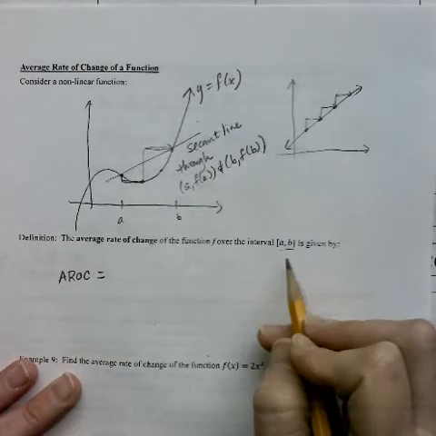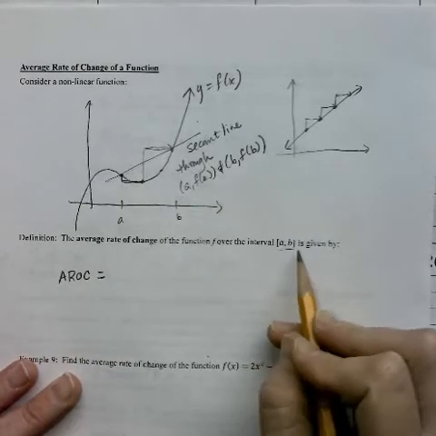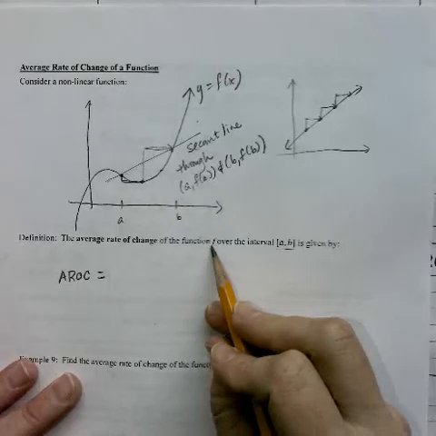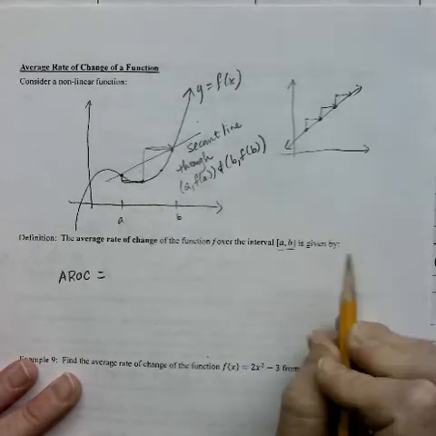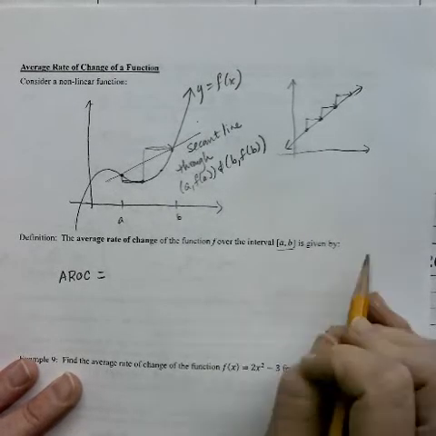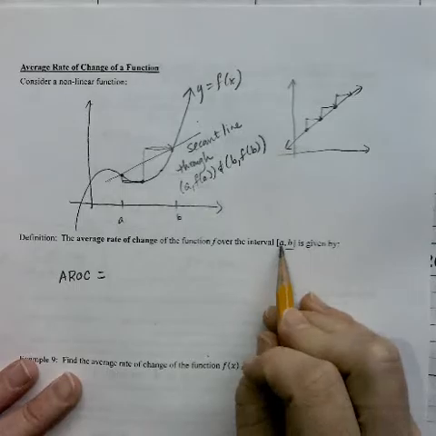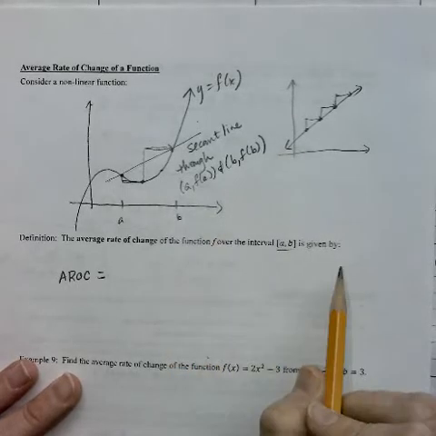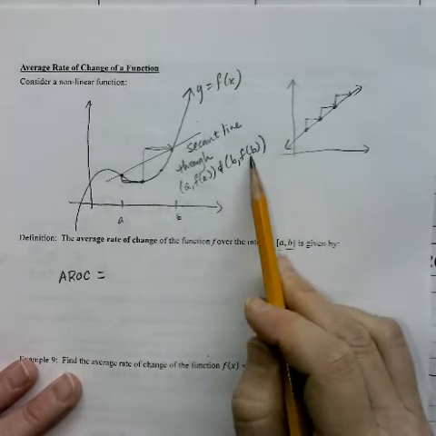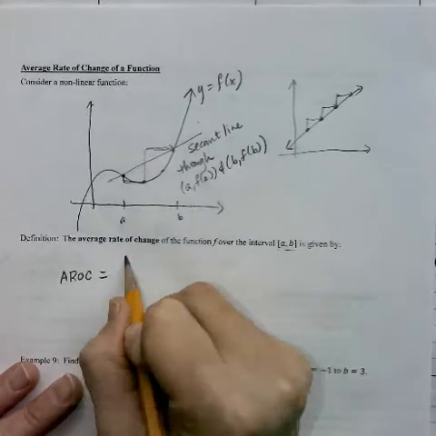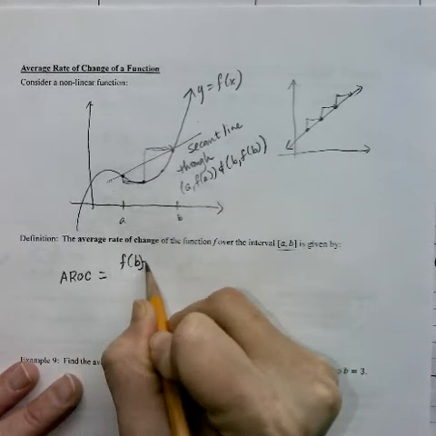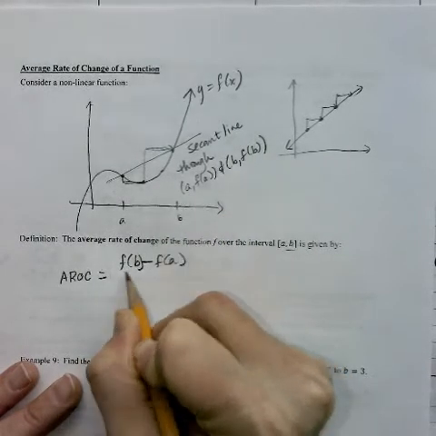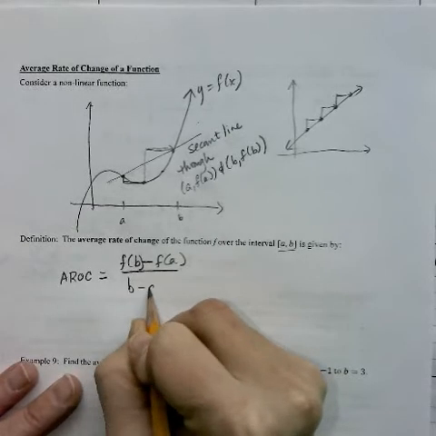We're going to use function notation, however. So if we know that's a function f, a would correspond to the y-coordinate f at a, b to the y-coordinate f at b. So we've got the change in y. Instead of using y2 minus y1 like we do in the slope formula, we're going to do f at b minus f at a. And then the change in x is b minus a.